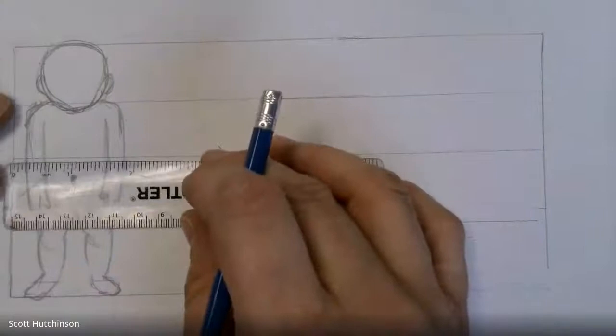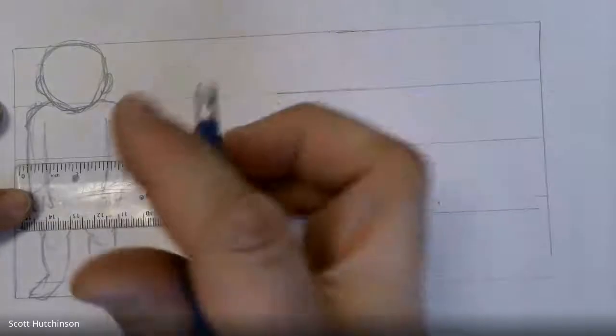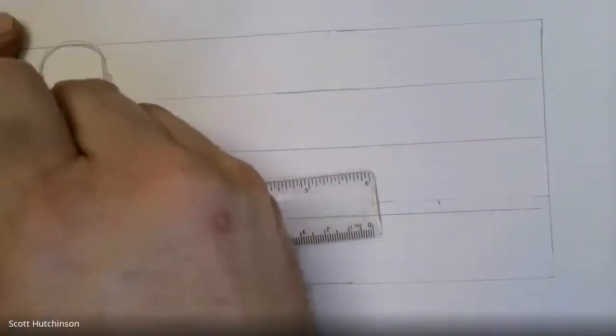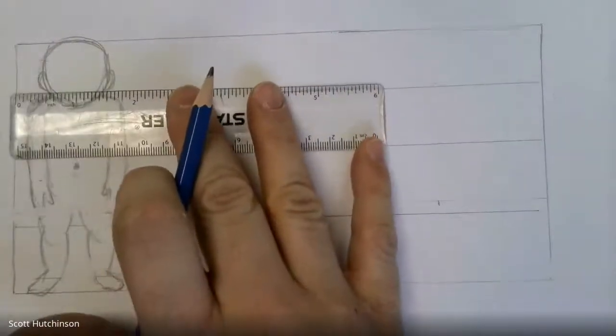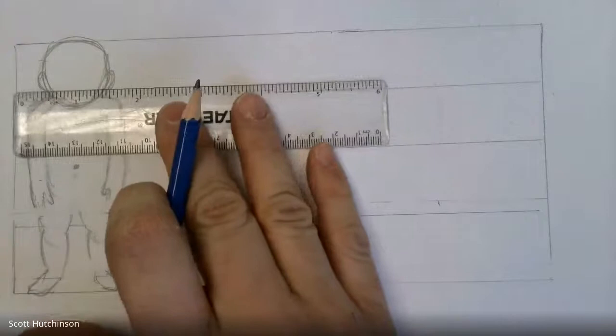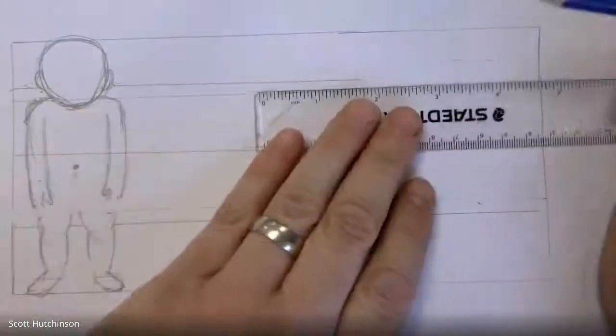Looks pretty good. Belly button maybe a little bit higher. I'm going to up this line just a bit. We want that right at the chin. And then we're going to bump this up just slightly, a little bit.